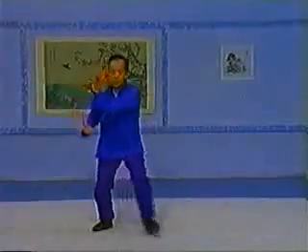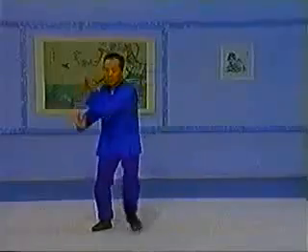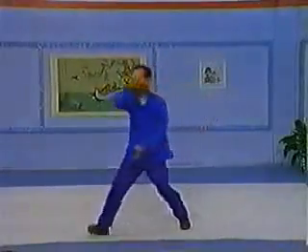The hand movements cross the center line. They could be interpreted as either blocking or striking movements. The footwork angles back and forth from side to side with each step 45 degrees off the center line.